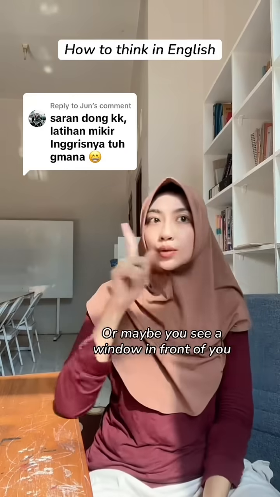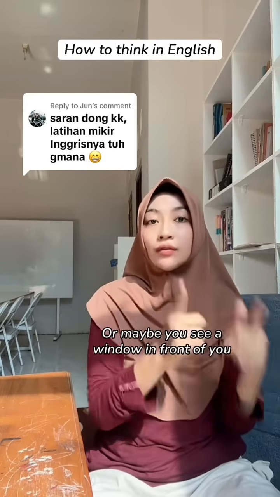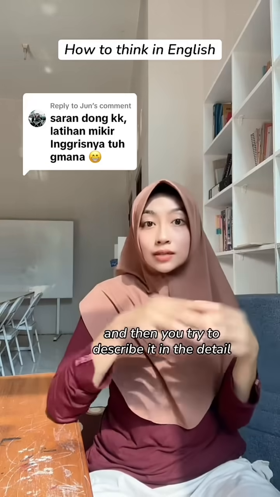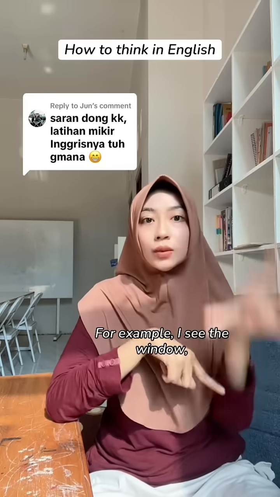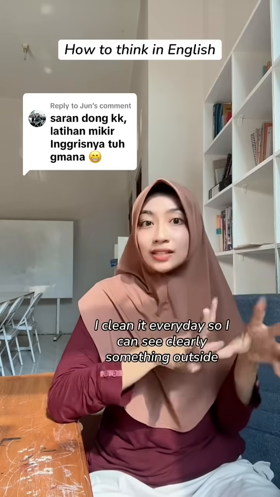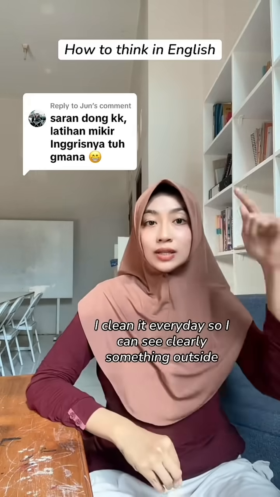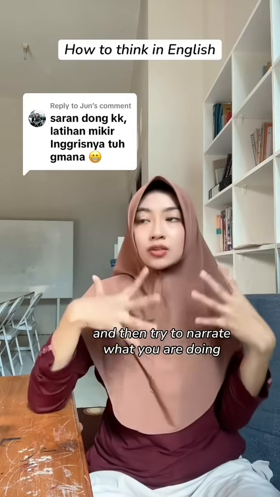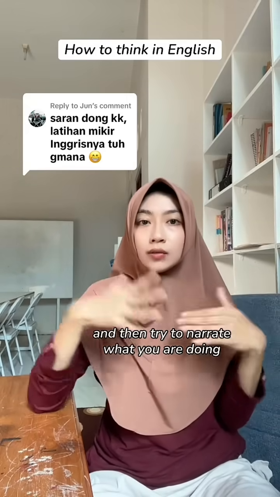Or maybe you see a window in front of you and then you try to describe it in detail. For example, I see the window. I clean it every day so I can see clearly something outside. So you have to name objects around you and then try to narrate what you are doing.